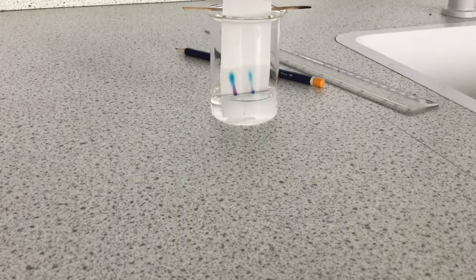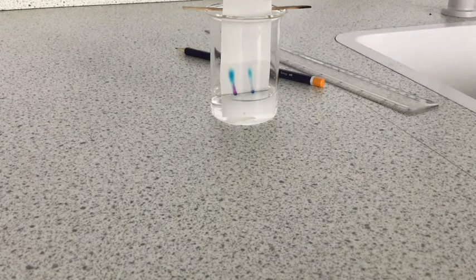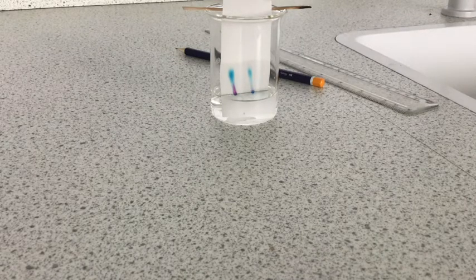So let that sit for a wee while, and you can see that those inks have travelled as much as they're going to travel. So what's happening is the water's rising through the paper. That separates the mixture because some of the different parts of the ink will travel different amounts because of the way they're attracted to the water molecules that are moving through the paper.